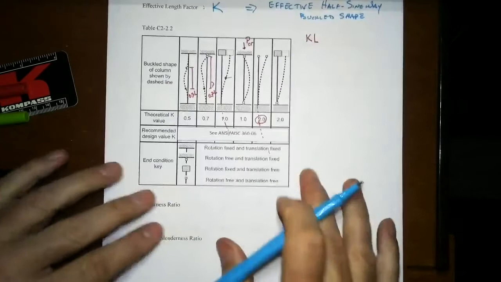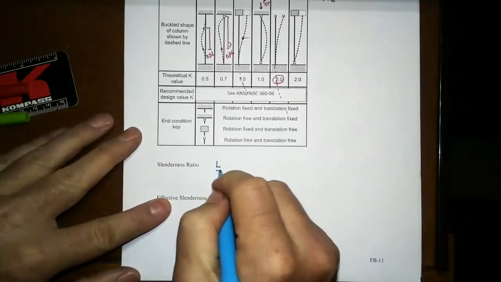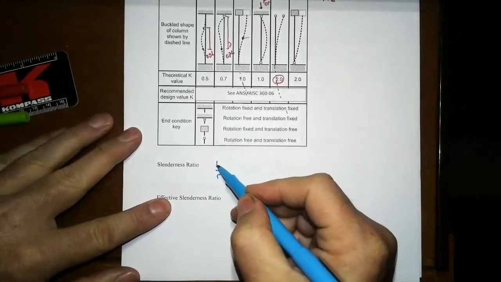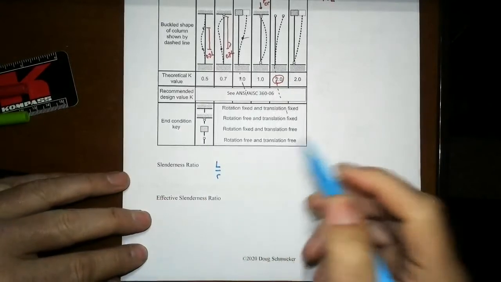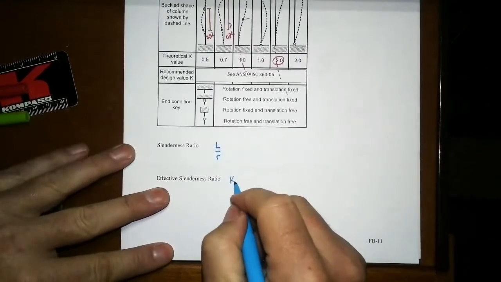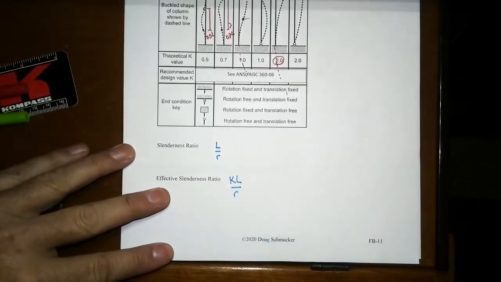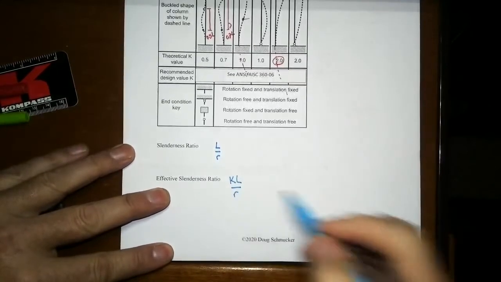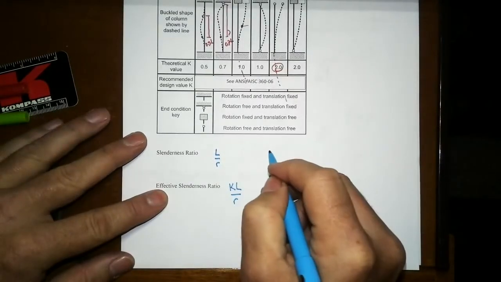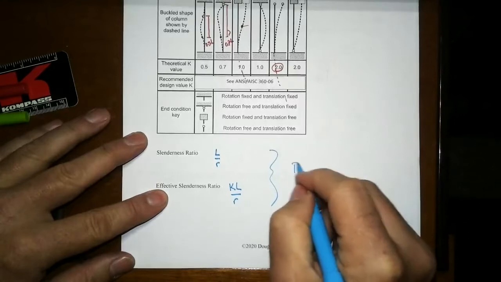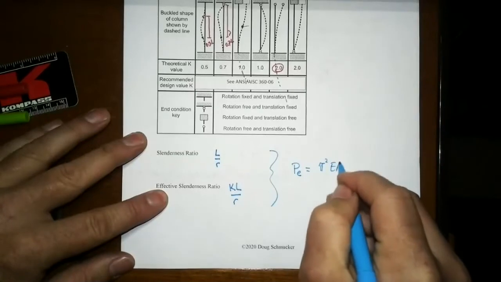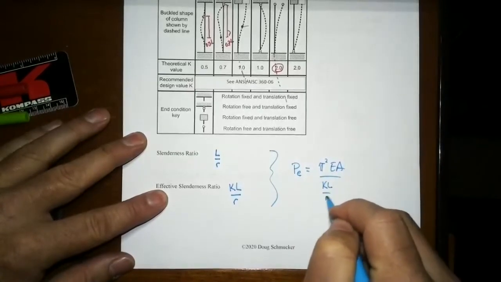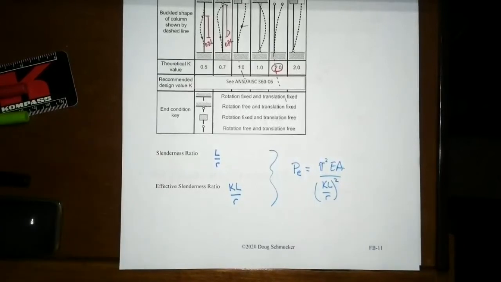So let's recap this. The slenderness ratio is L over r, that unbraced length divided by the radius of gyration. And then we will look at the effective slenderness ratio by taking the effective length and dividing by the radius of gyration. And then ultimately what that means is when we go look at this critical elastic buckling load, then that will be pi squared EA over the square of the effective slenderness ratio. And let's go and apply this in an example.